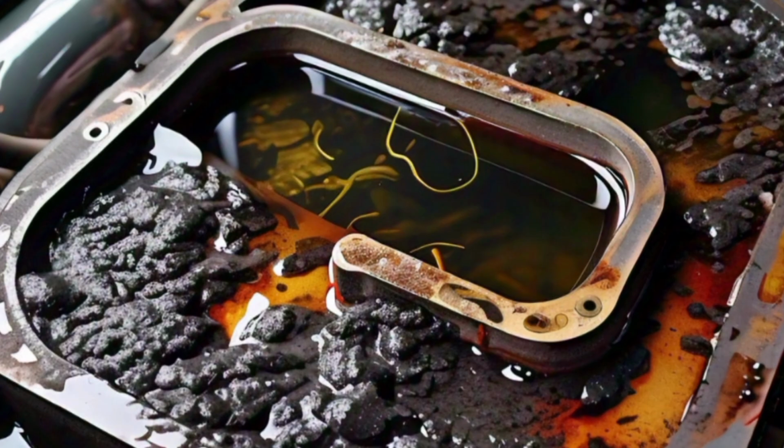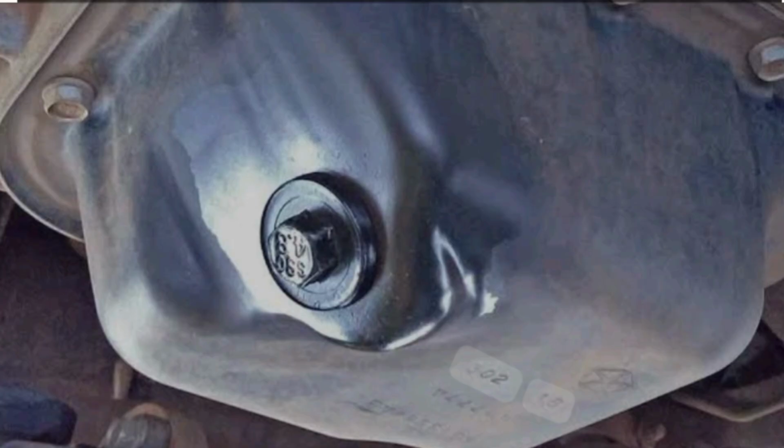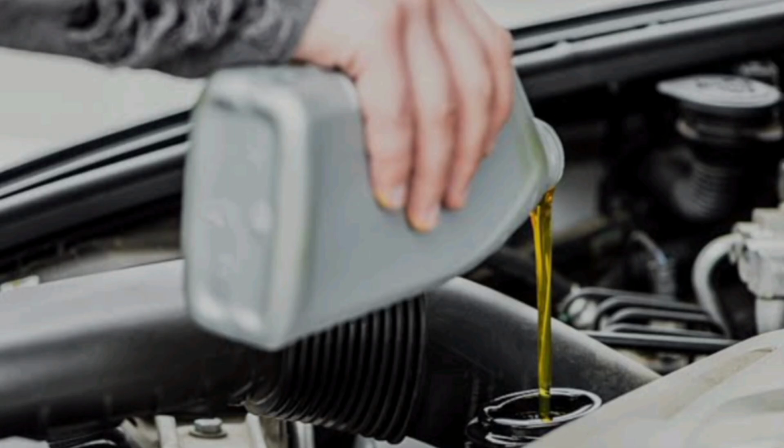Step 4, you need to add fresh oil. Once you drain the old oil, you should install the drain plug. Don't forget this. Install the drain plug back before you put in new oil.